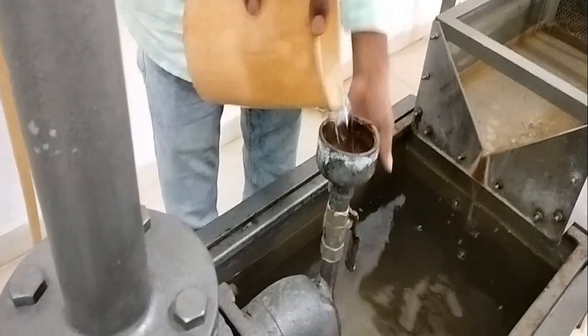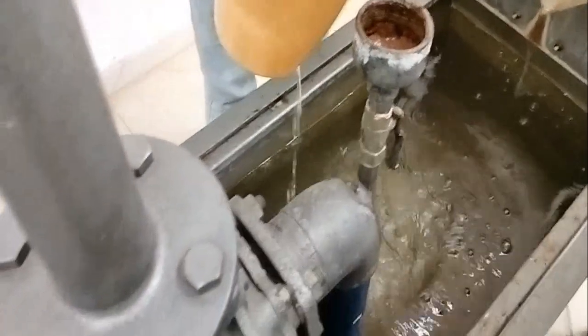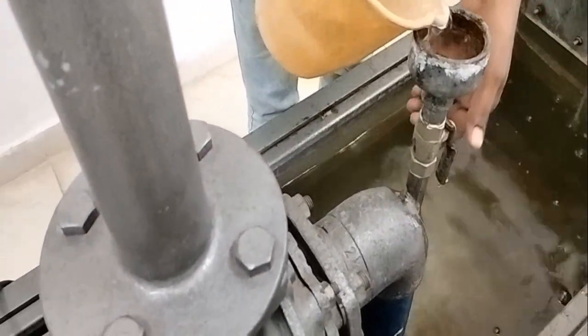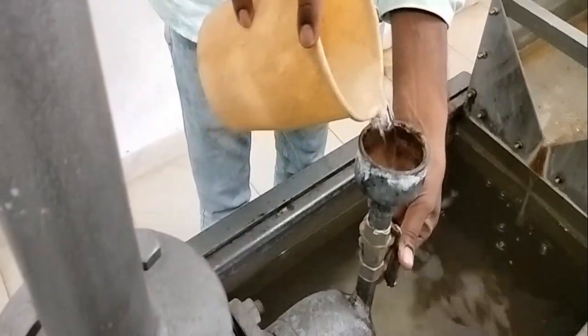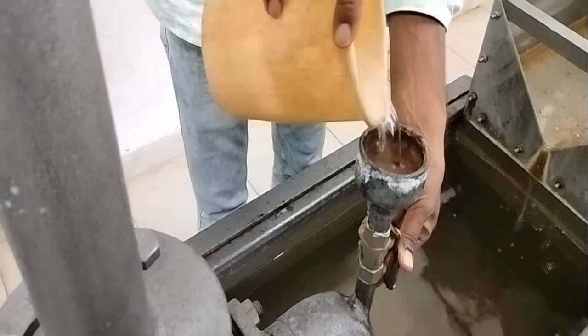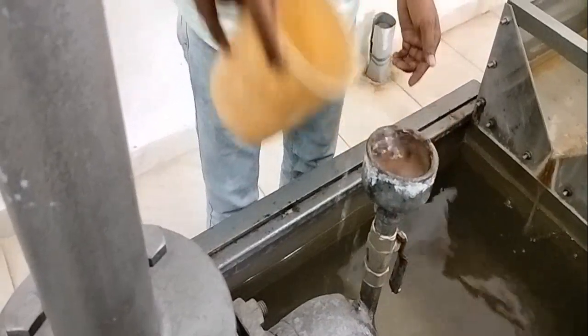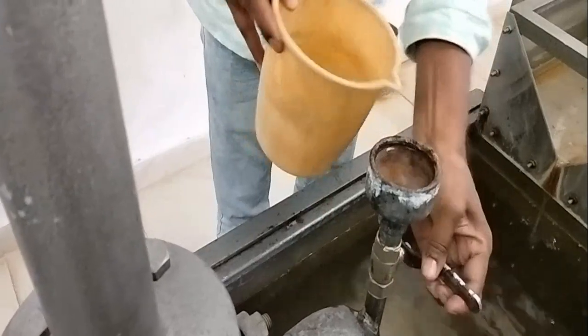Actually, before starting the pump, you have to do the priming. Priming means filling the water for the parts of the pump to remove the air gap. Once the priming is done, then we have to start the pump. Otherwise, the pump wheel is not going to turn on. Once water is completely filled, close that valve.